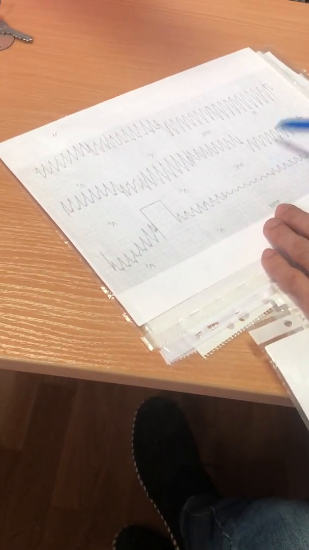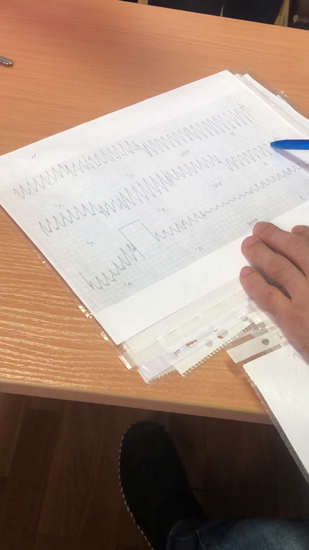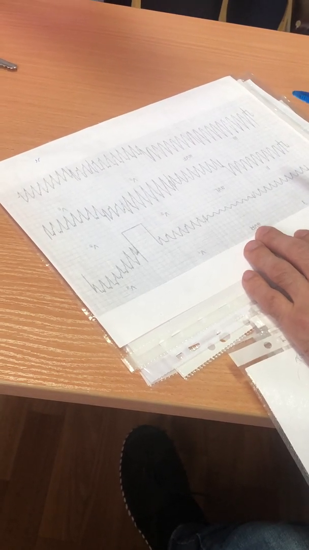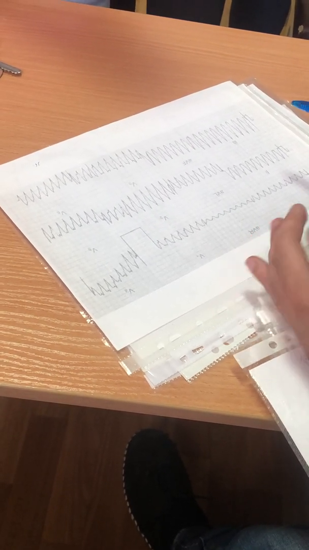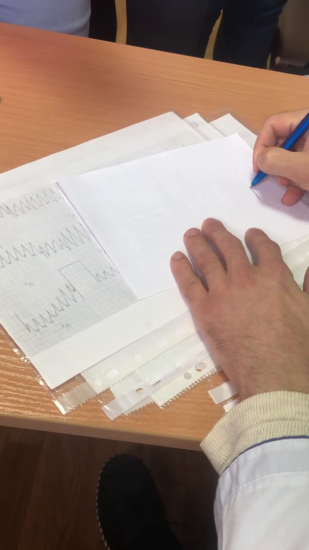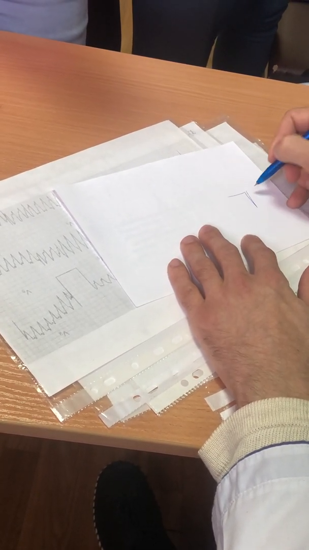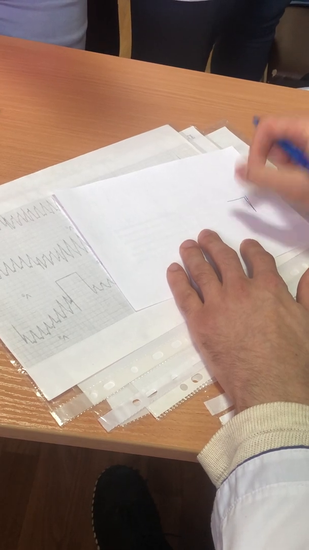In this case, rhythm is regular, but QRS complex wide and deformed. This one, ventricular tachycardia. In case of supraventricular tachycardia or supraventricular extrasystole or any other supraventricular changes, you will see small complexes.